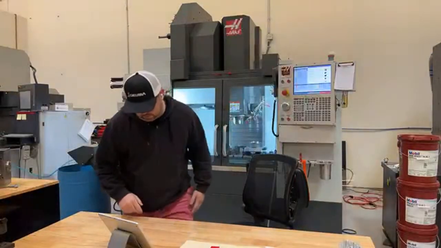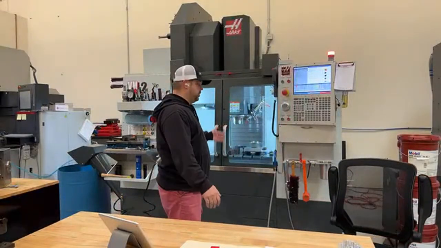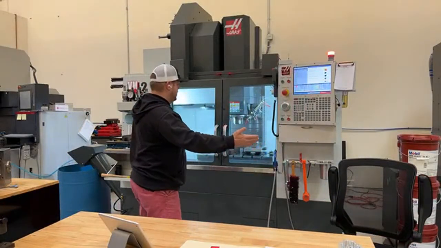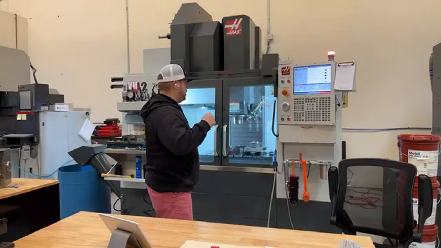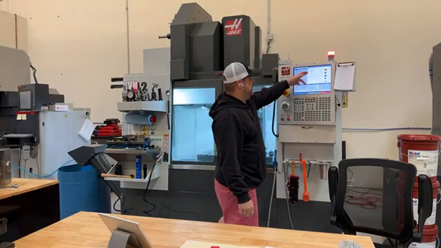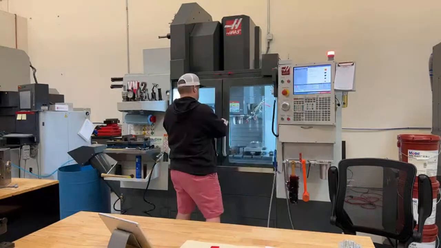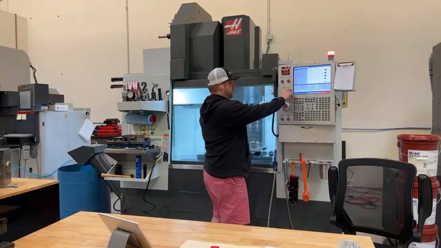So let me fire this up real quick. If you guys have never owned a Haas machine, they're pretty straightforward. I fired up the compressor right before I got here. And all you do, it tells you what to do right here on the screen. It just says open the door, turn the emergency stop to release it, and then press power up. So just recycle the door, it gives you a green check mark.